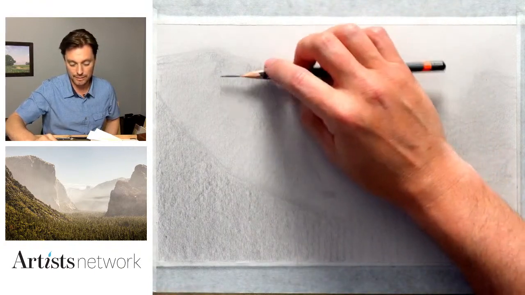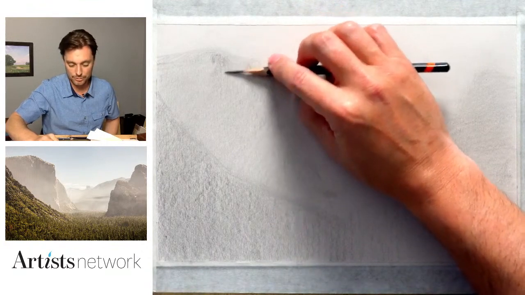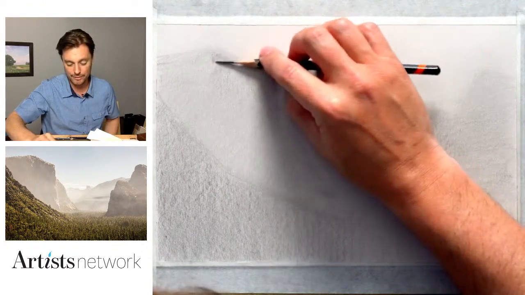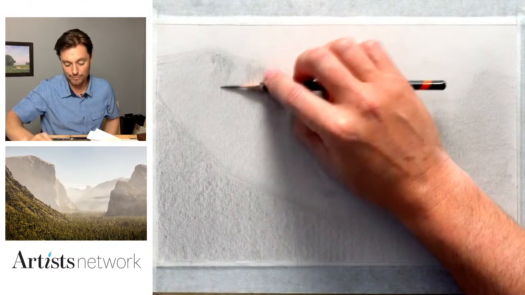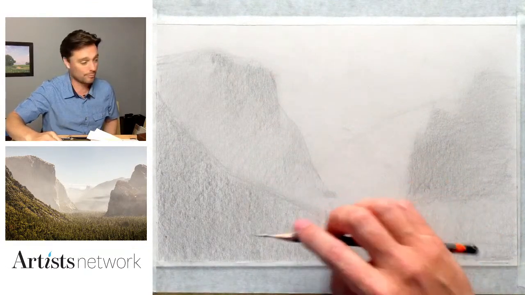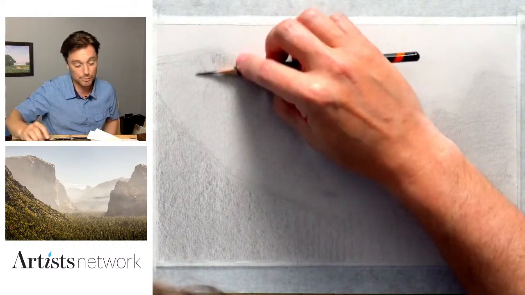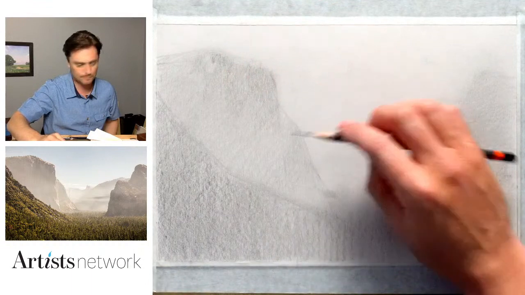And then working from a colored photograph gives you a certain opportunity there. Working from a black and white photo is perfectly fine. It all depends on what you have set for yourself as an objective.